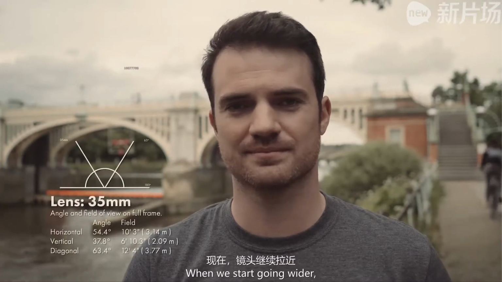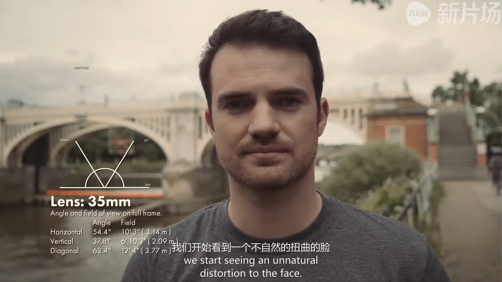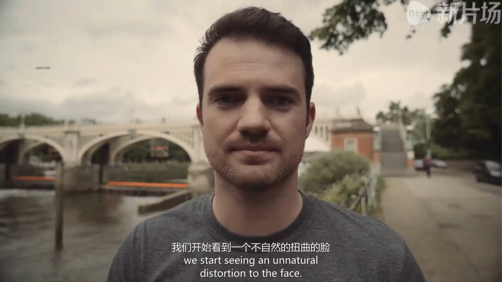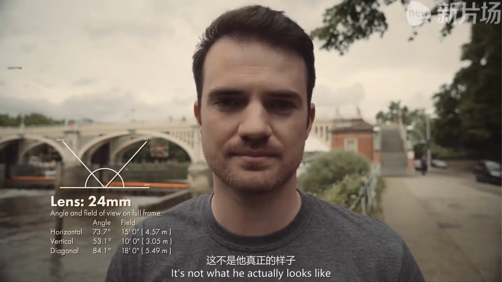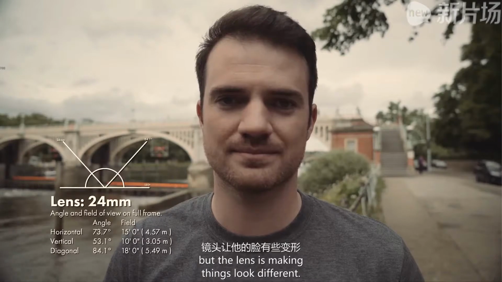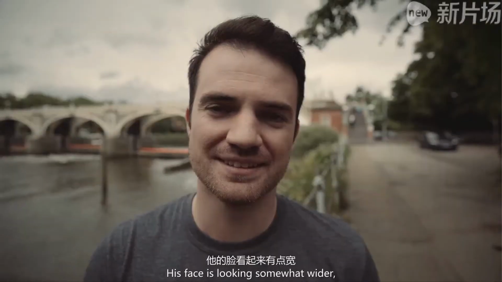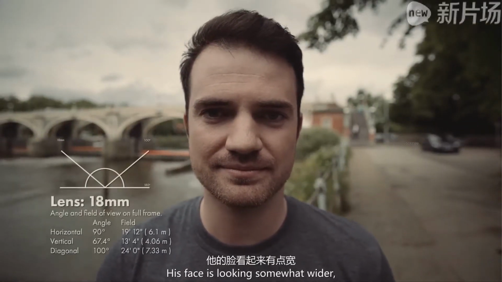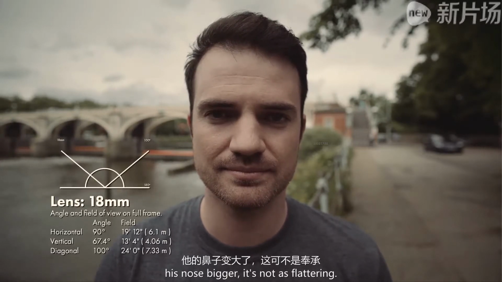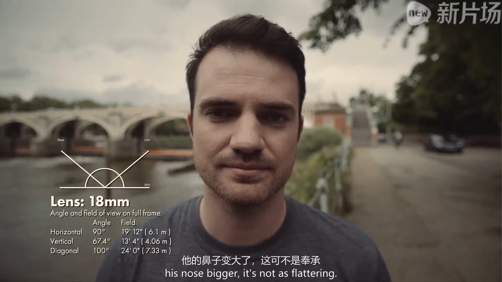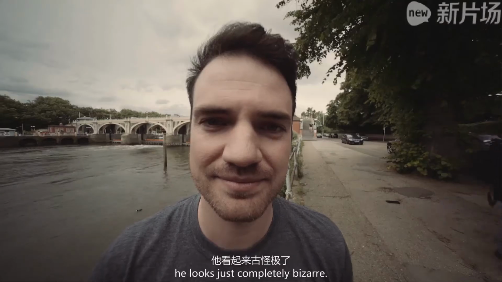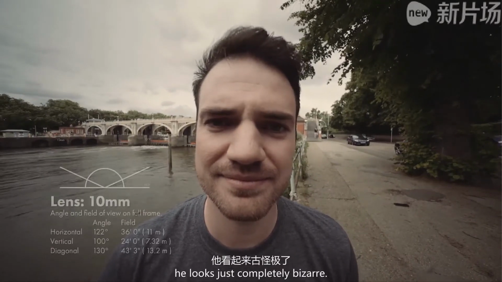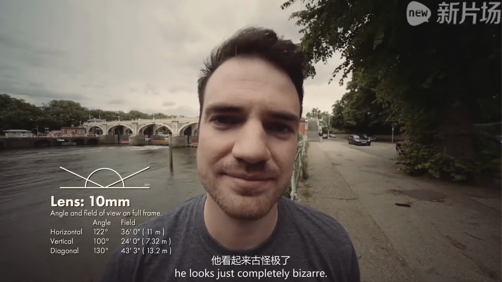When we start going wider, we start seeing an unnatural distortion of the face. It's not what he actually looks like, but the lens is making things look different. His face is looking somewhat wider, his nose bigger. It's not as flattering. So we get to the point where we go so insanely wide, he looks just completely bizarre. Sorry, Julian.